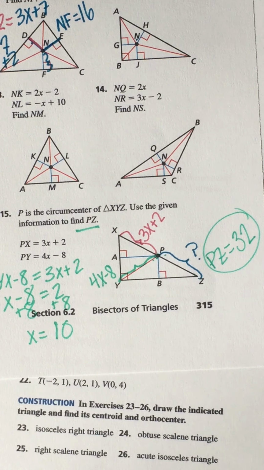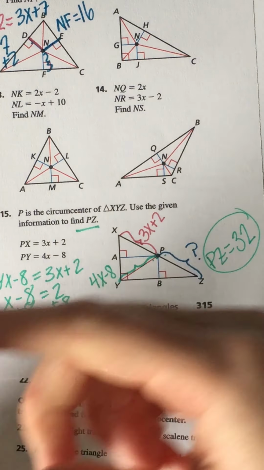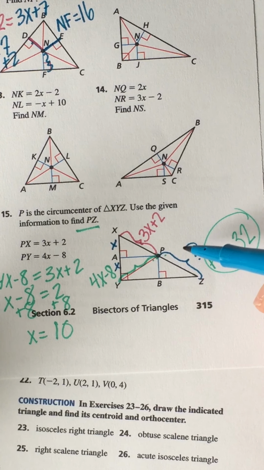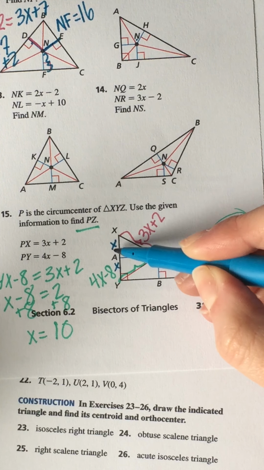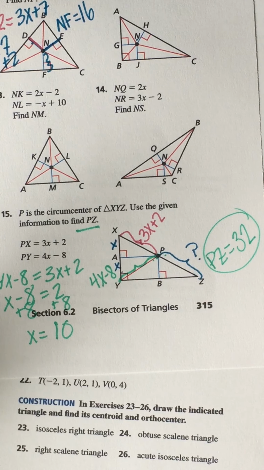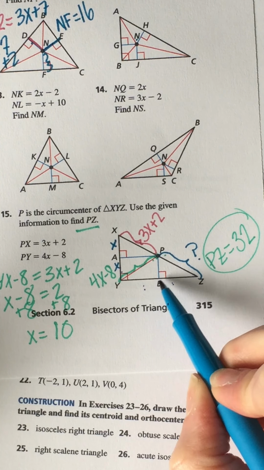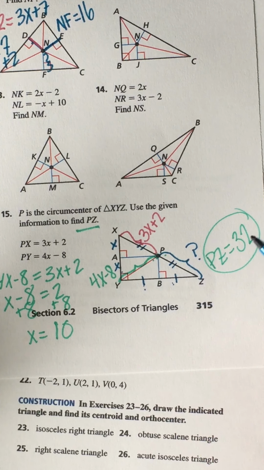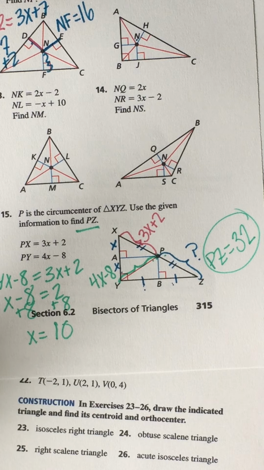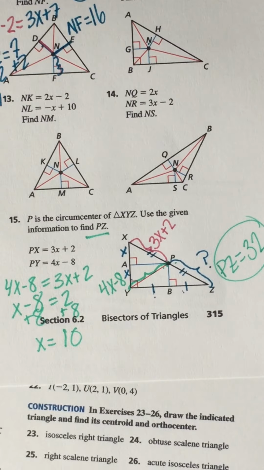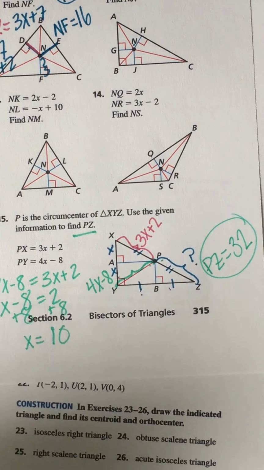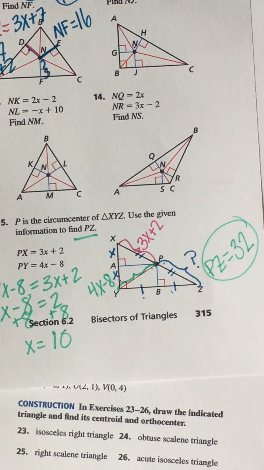If it was talking about, say, the length of AX compared to AY, we know that since this is the circumcenter and these are perpendicular bisectors, these two have to be equal, because remember they're bisectors, so these are congruent. For the incenter, there weren't really any rules like that because they were angle bisectors, so there's not much we could do with that one.